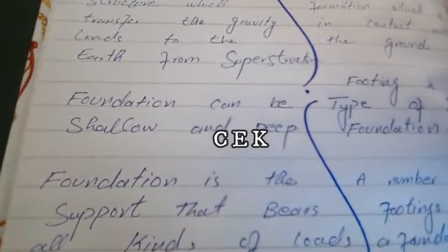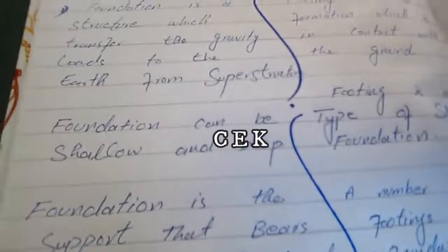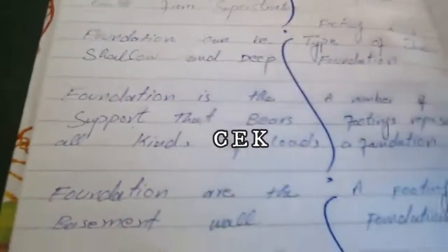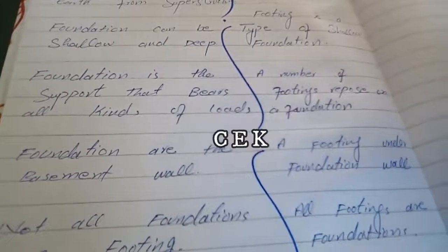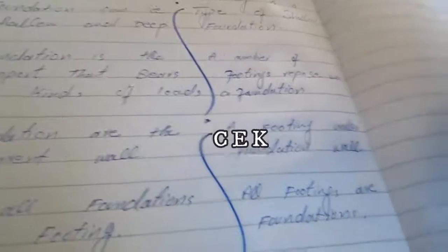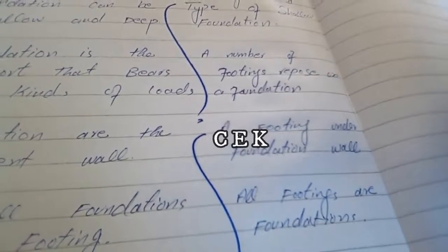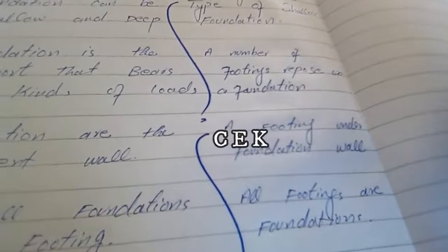Second, foundation can be shallow and deep, and footings are the types of shallow foundation. Foundation is the support that bears all kinds of loads from the superstructure. A number of footings repose on a foundation.